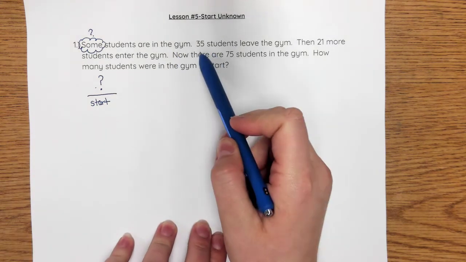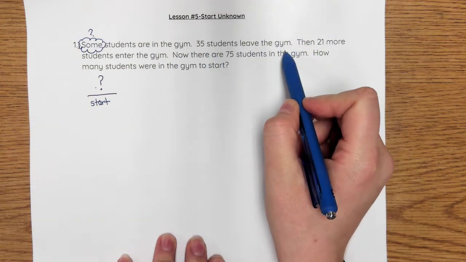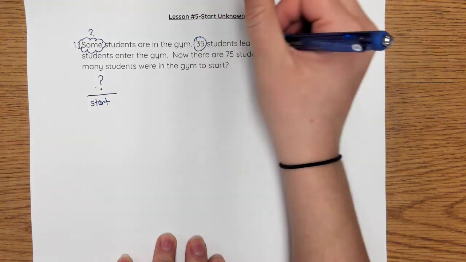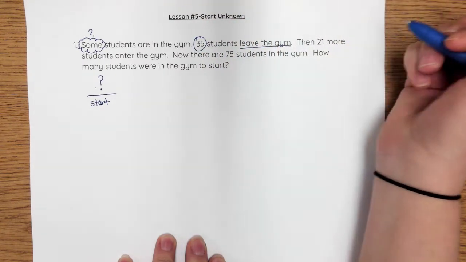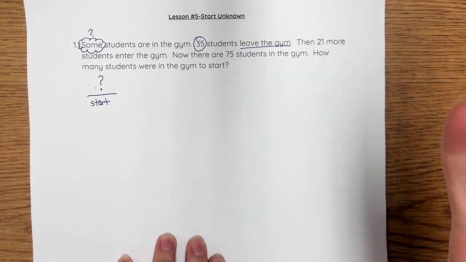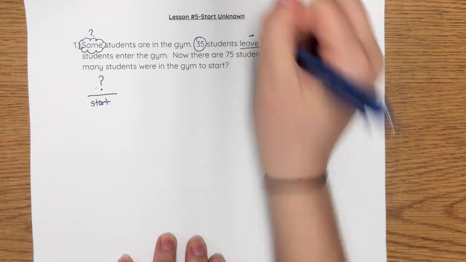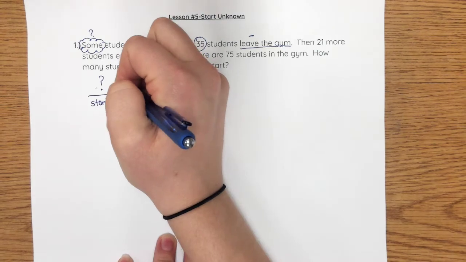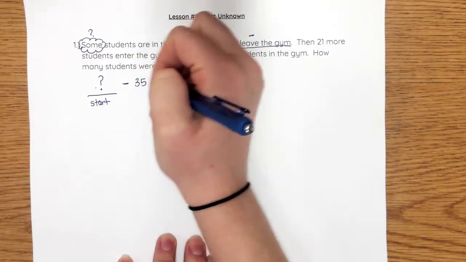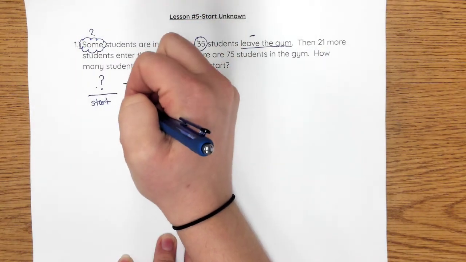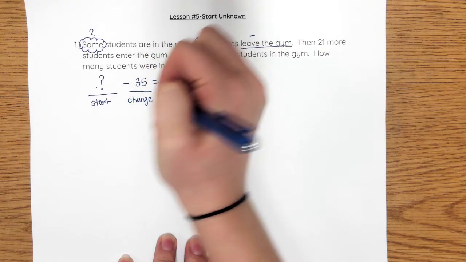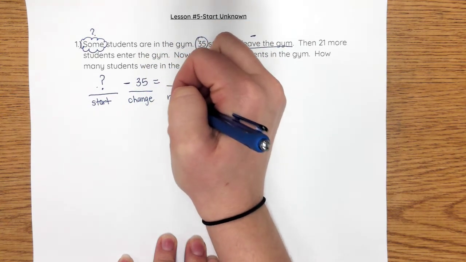Then it says 35 students leave the gym. So I know 35 students leave the gym. If they're leaving the gym, it means they're not coming back. They're no longer there. So I know this means I'm going to subtract. So I have some students minus 35, which is my change, and it equals a result.